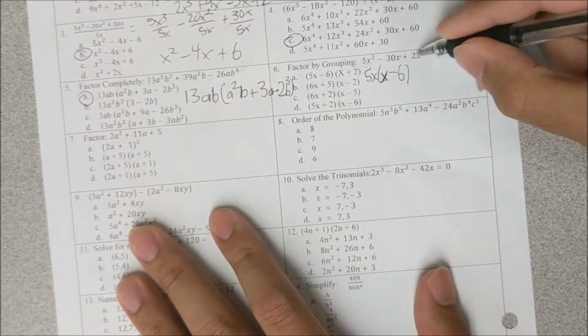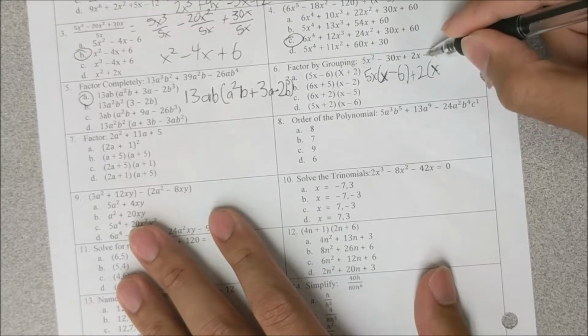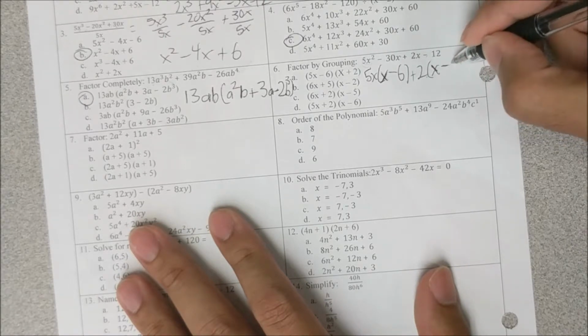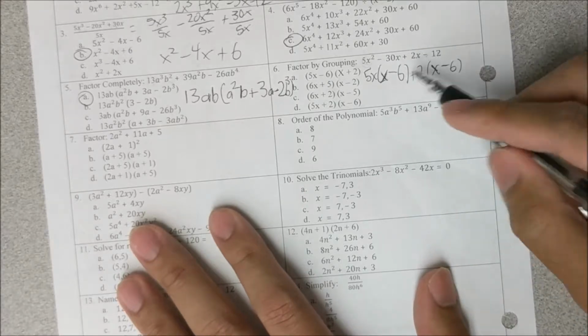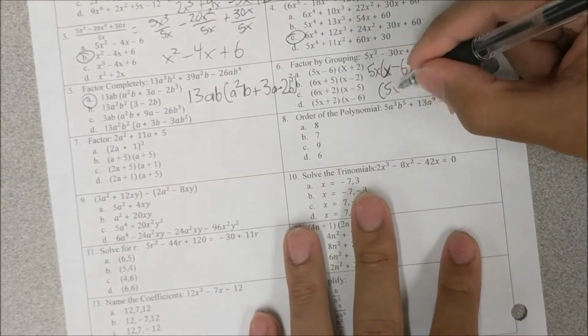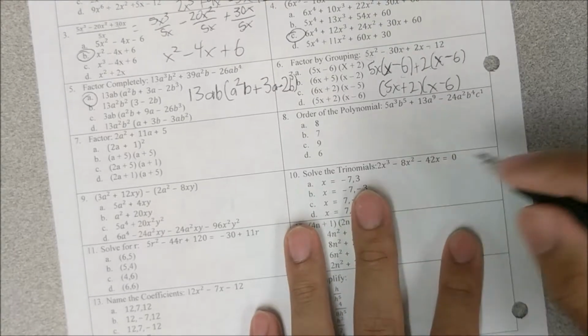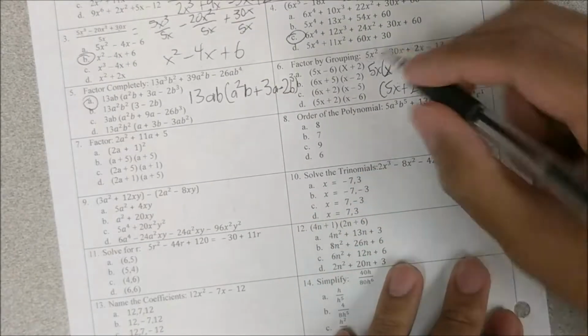Okay, then over here, they both have a 2 in common. 2x divided by 2 is x. Negative 12 divided by 2 is negative 6. So these terms are identical, so I can factor by grouping. Okay, so this is choice D.